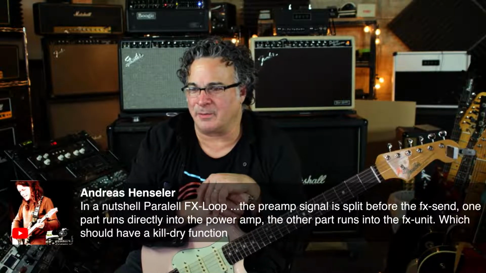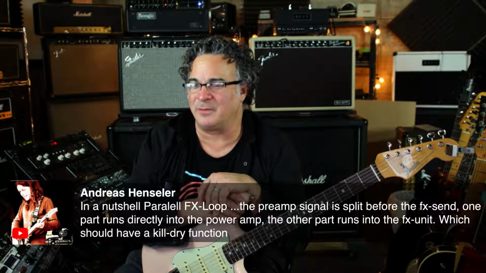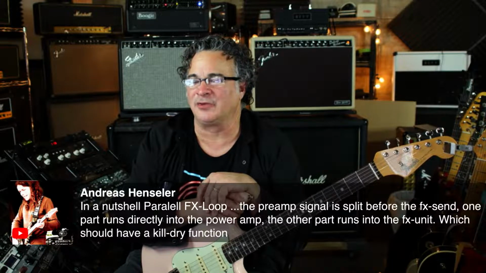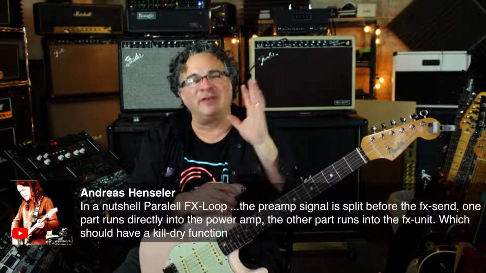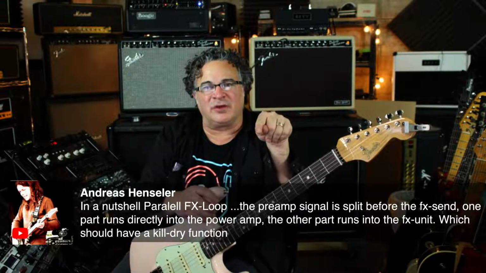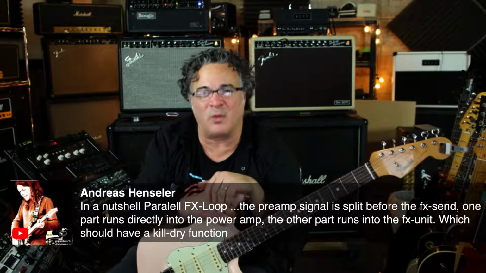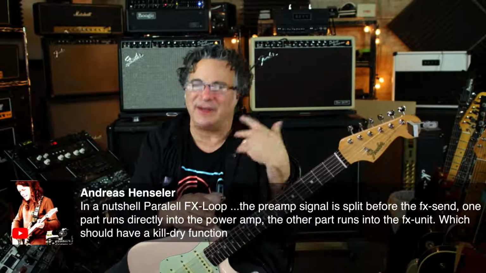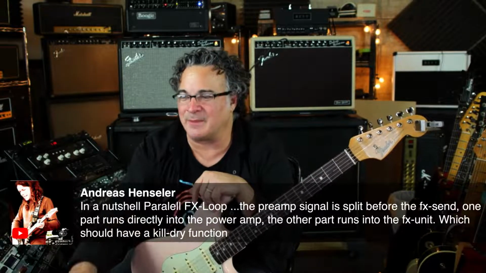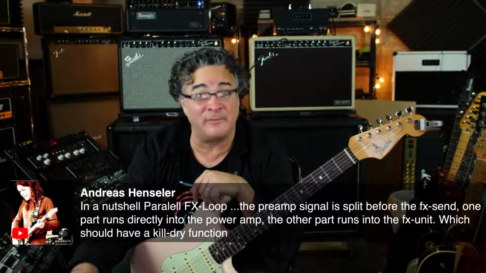Andy Guitar: in a nutshell, parallel effects loop. The preamp signal is split before the effects send, with one part sent directly into the power amp, and the other running to the effects loop, which should have a kill dry function. Thank you very much. If not a kill dry function, like the Strymon pedals have, the other thing you can do is turn the effect all the way 100% wet, which in theory kills the dry signal, but not always. Hence why it's nice to have a kill dry switch. I'm not correcting, I'm just adding. Well done.